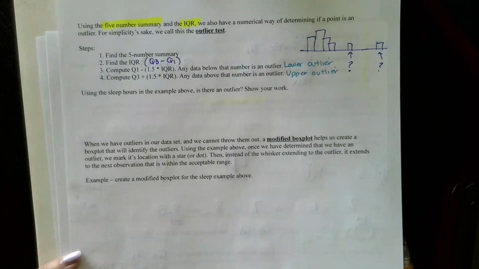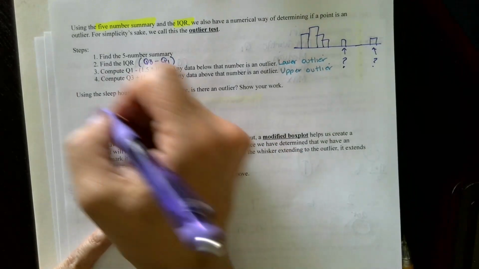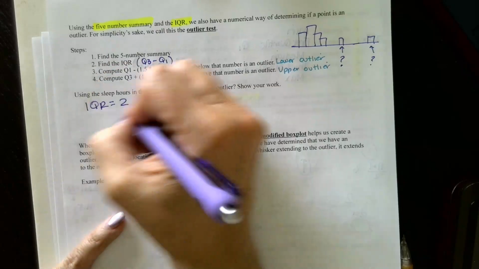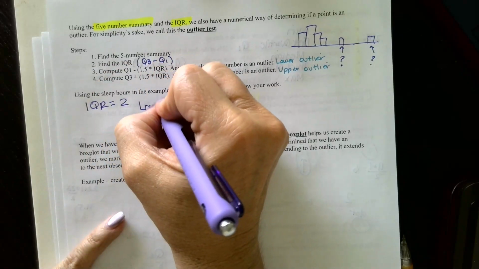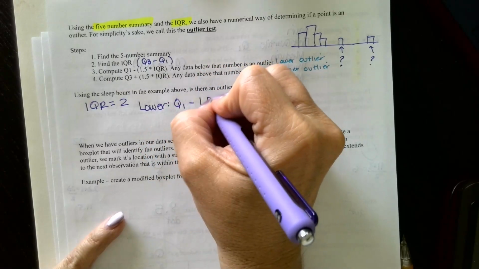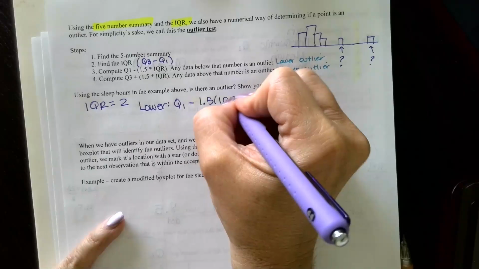So here's what we're going to do. We're using the sleep example, and we just calculated our IQR, and we said our IQR is 2. If I want to find the lower boundary, it's going to be Q1 minus 1.5 times IQR.